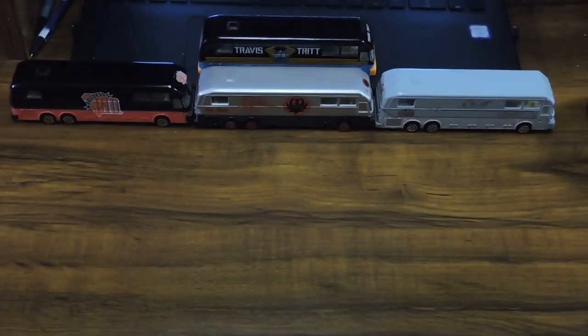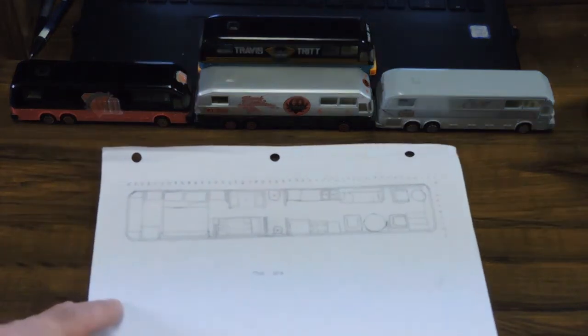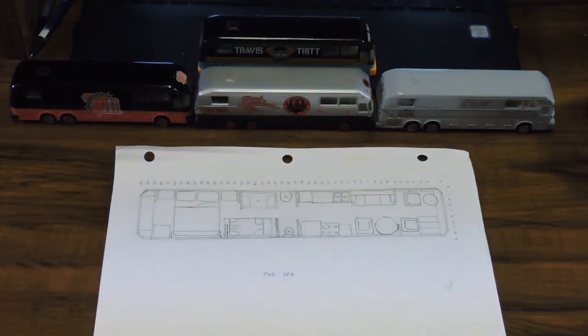Once I have everything that I want to put in the bus figured out, then I begin to draw it out. I'm going to show you a few of the buses that I have drawn out, from my own little collection. I'm going to start out with the one that I mentioned earlier, called the spa bus.